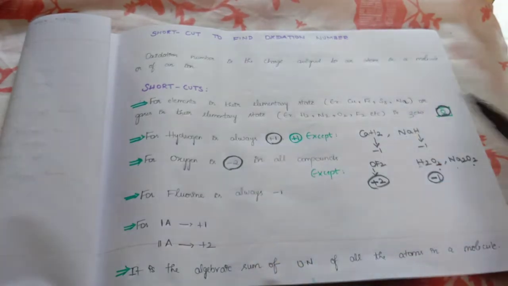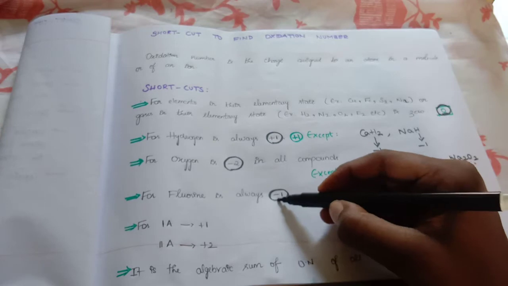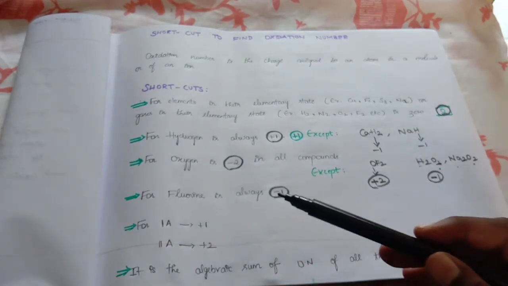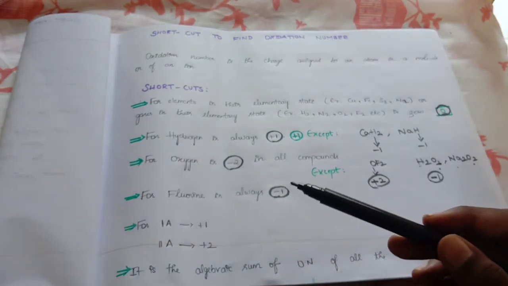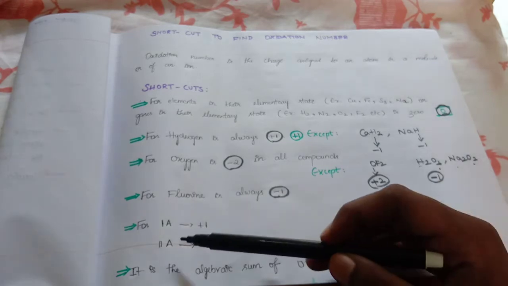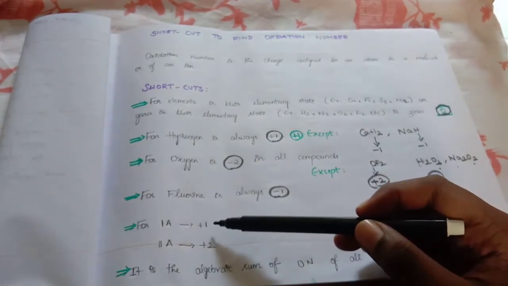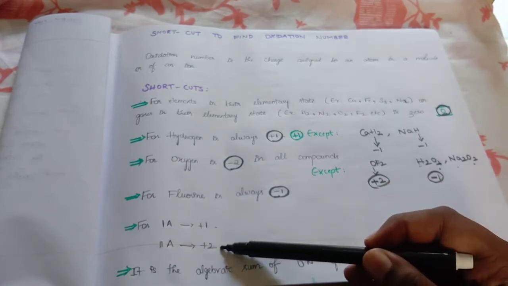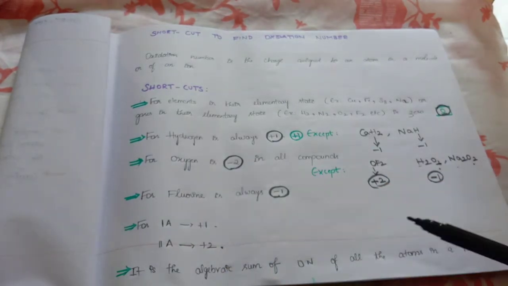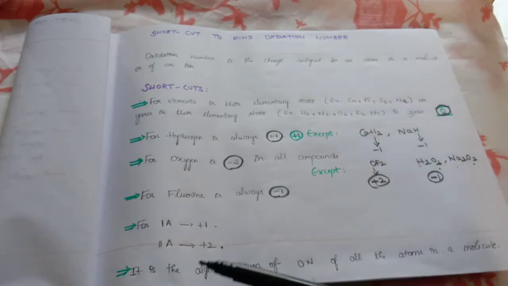Then we'll see the 4th point. For fluorine it is always minus 1. For 1A groups, what is the meaning of 1A groups? 1A groups is nothing but the alkali metals. What about 2A? 2A is nothing but alkaline earth metals. It is plus 1. Here we have plus 2. Final point. Last but not the least point. Important point.